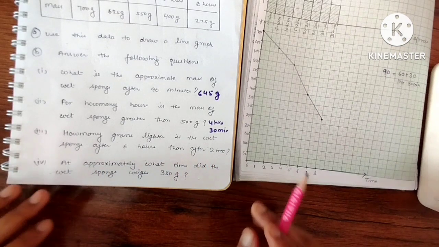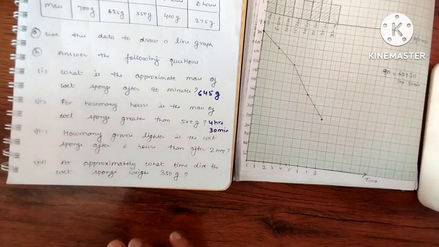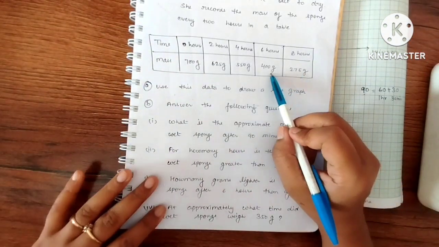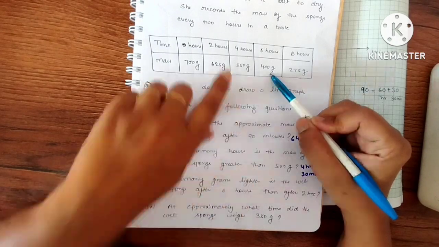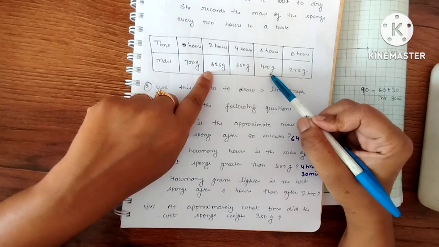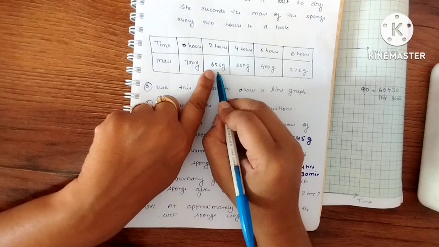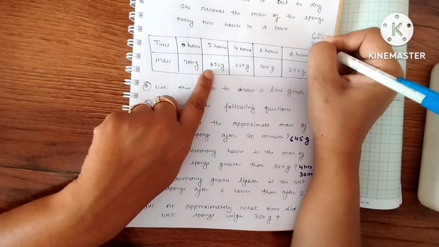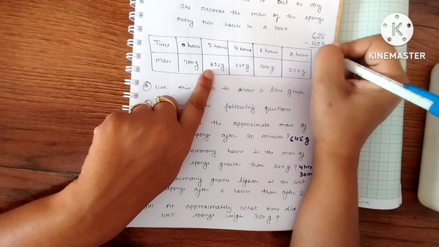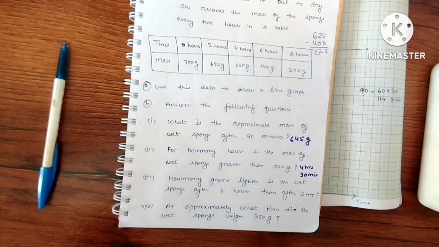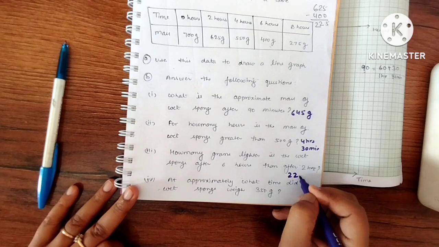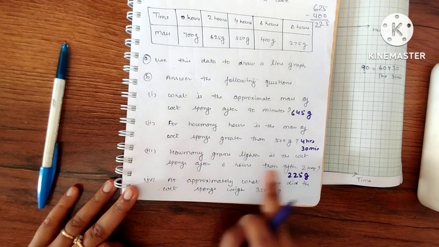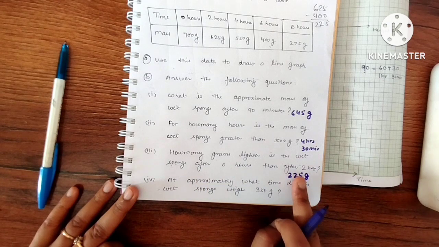Now the question is saying how many grams lighter is the wet sponge after 6 hours than after 2 hours?